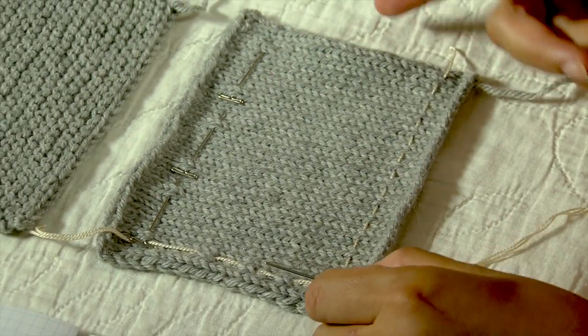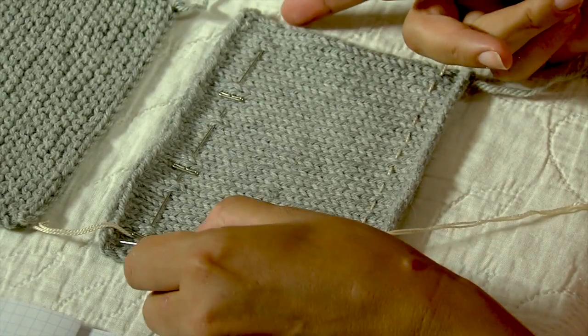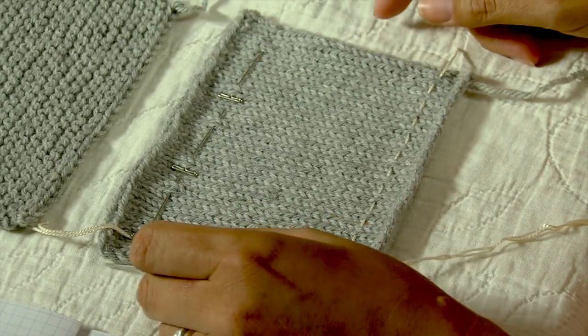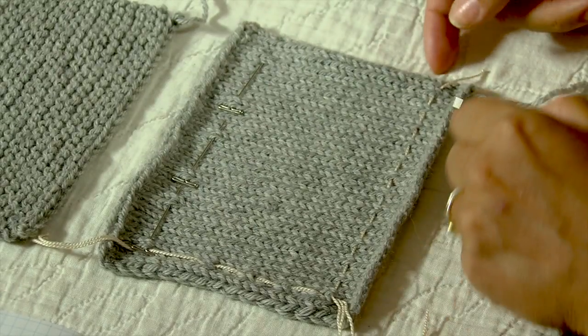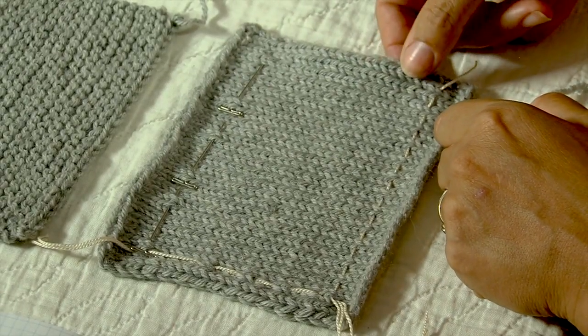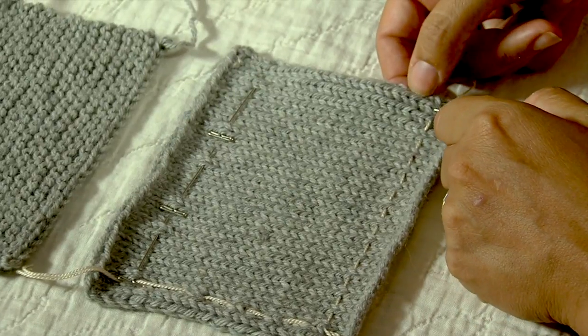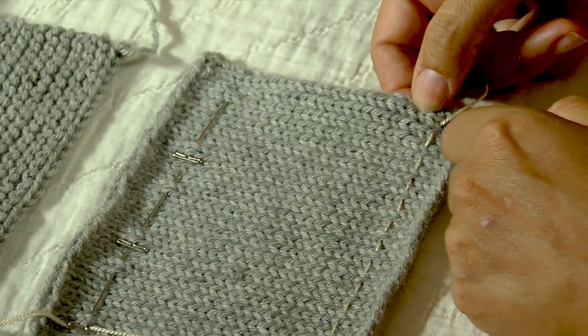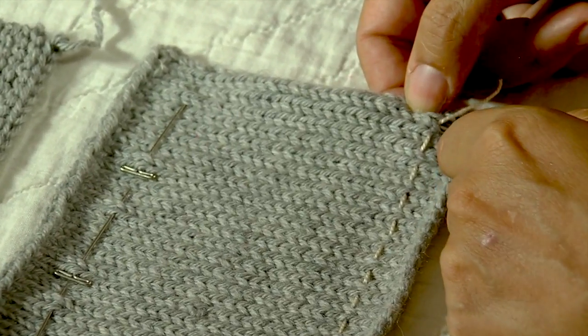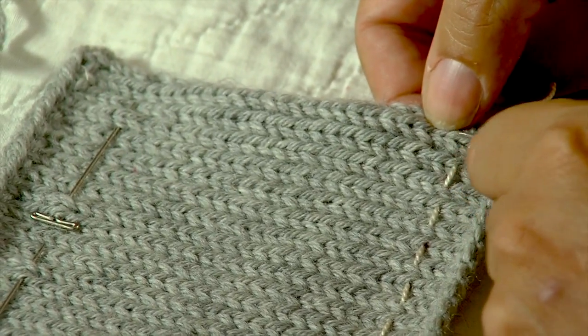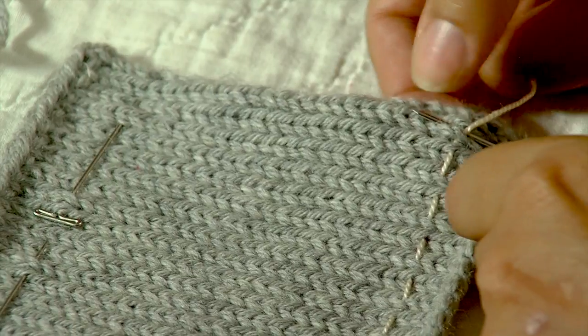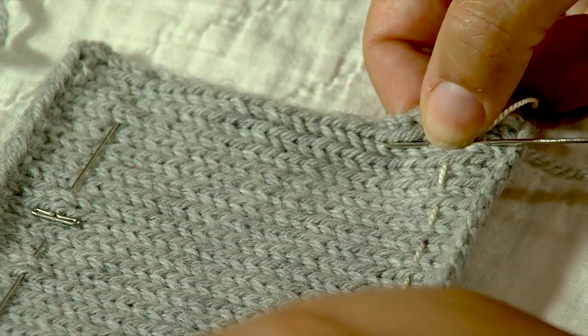Now to mark the sides, I come in a little bit. I don't put them right on the edge because, as you can easily see, this is not a very straight edge. So you want to make sure again that you are on the side here. Okay, you have a V here. You're not right in the middle of your V. You're on the side, and I'm using a double thread just so I can really see it.